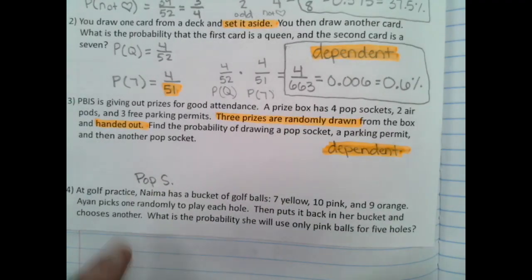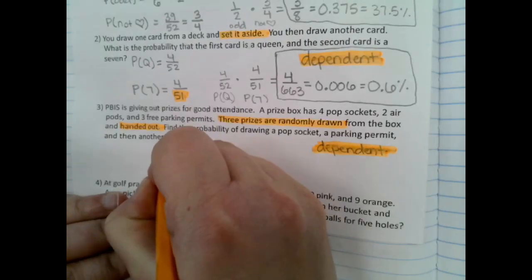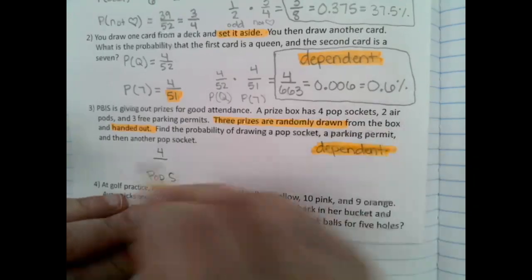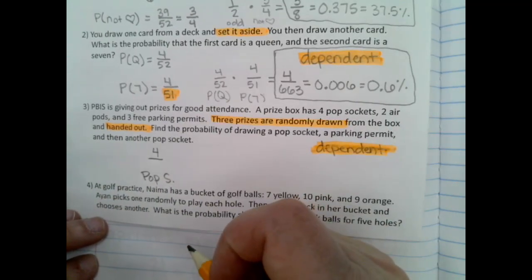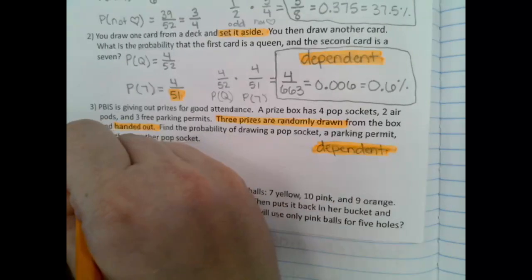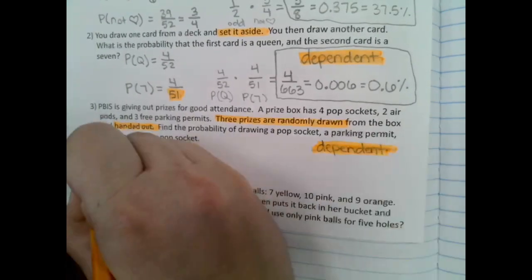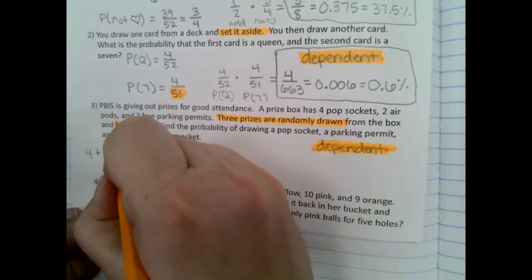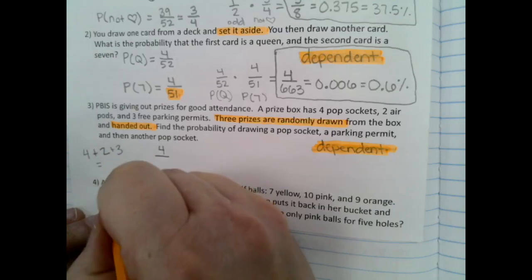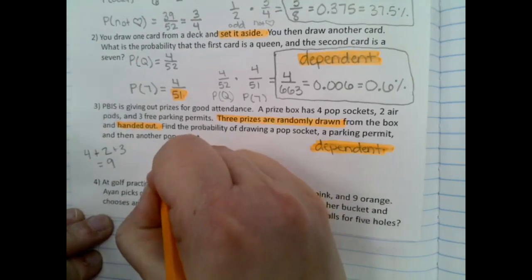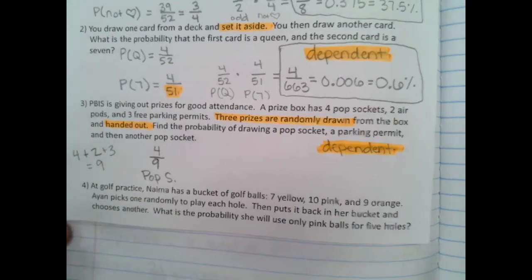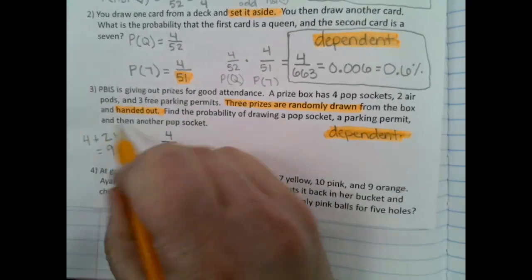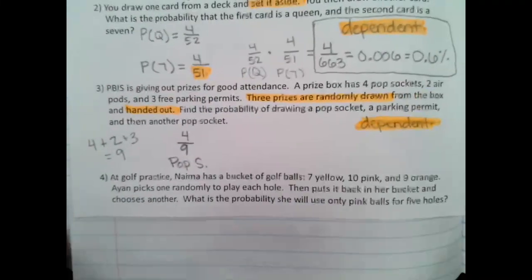All right, so pop sockets. How many pop sockets are in the prize box? 4. Oh, we got to figure out of how many. So we got to figure out how many things are in that box. What's our sample space? So we have 4 pop sockets, 2 AirPods, so plus 2, plus 3 parking passes. So together that's 9. Okay, so there's 9 things in the box. Sometimes you got to take that moment to do that extra step of adding. Normally most people would do that in their heads, but because it's our notes, we want to make sure we know where everything's coming from.